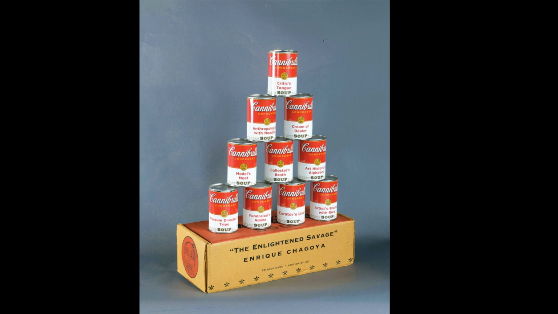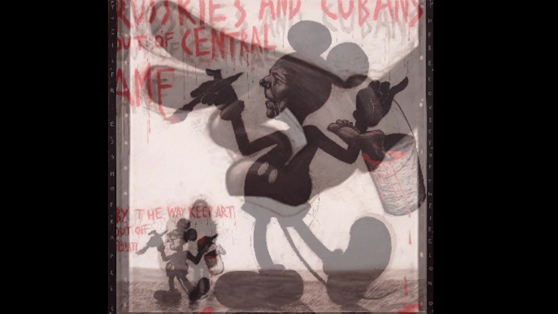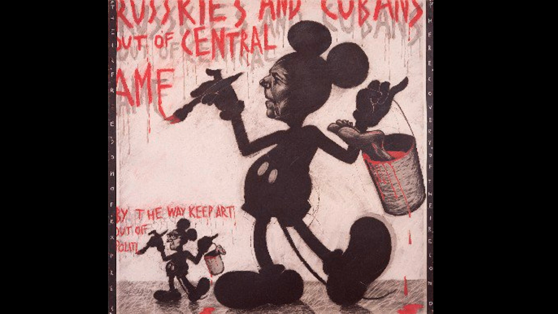In this case, he's taking the Campbell soup, and it's cannibal soup, and it has critic's tongue, anthropologist with noodles, cream of dealer, model's meat, collector's broth, art historian's alphabet, museum director's tripe, fundraiser's adobe, curator's liver, and artist brains with rice. So you can see that his soup flavors are all a commentary on the art world. And here is one of, I think, his most profound pieces, a little immigrant Guatemalan girl sitting helpless and vulnerable in the corner, about to be flicked away by the hand of Mickey Mouse. Very powerful imagery. And he uses these kinds of central cliche images. Here he has Ronald Reagan and Henry Kissinger in this imagery.